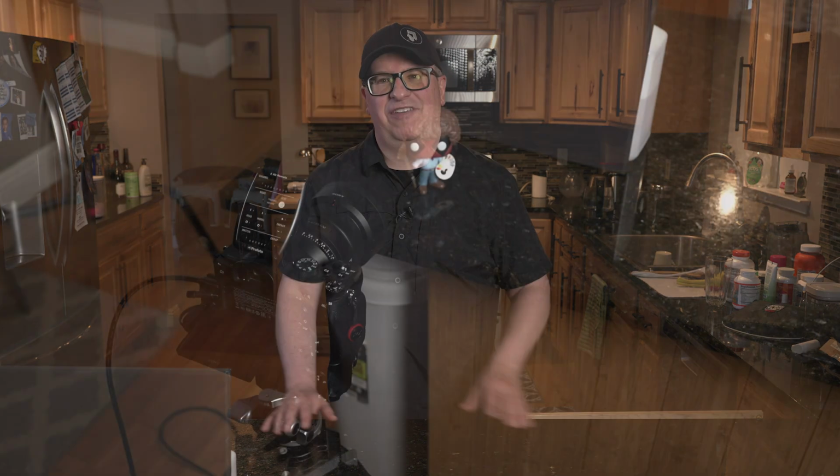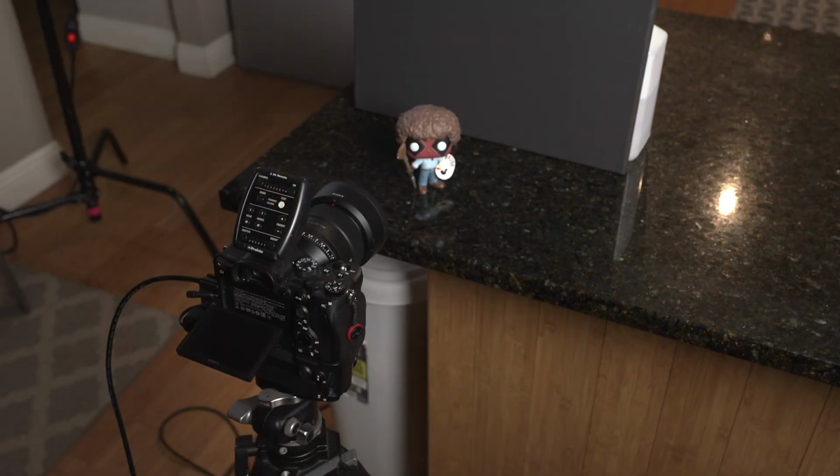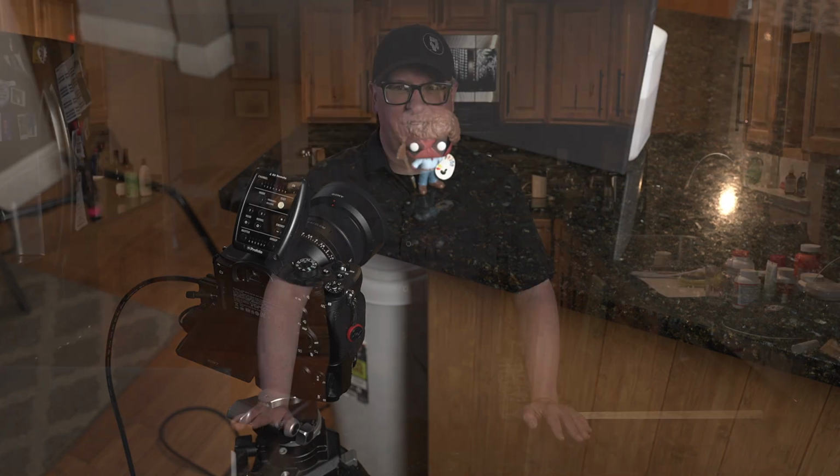Again, mechanics, principle, not the aesthetics, right? I mean, you could comment and say that this is a terrible photo. It is, but I'm not really worried about it too much. I have a Sony camera set up with a 35 millimeter lens a few inches away from the Deadpool figurine.